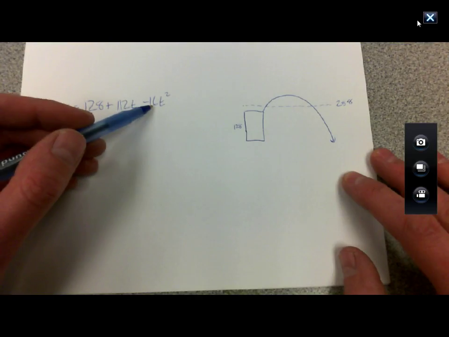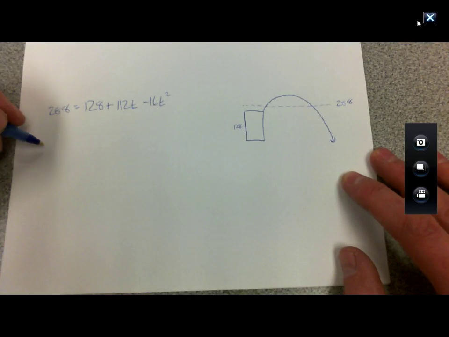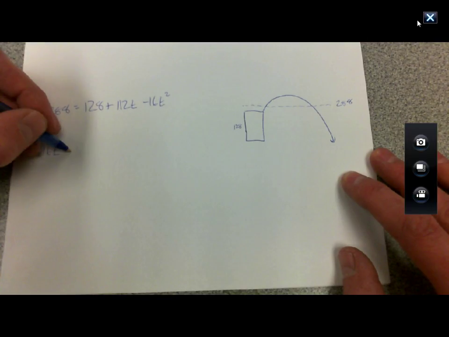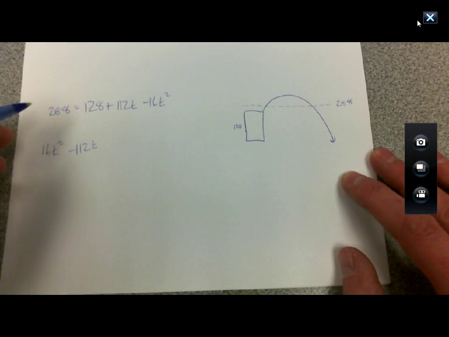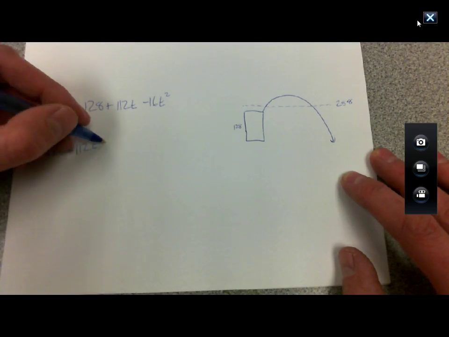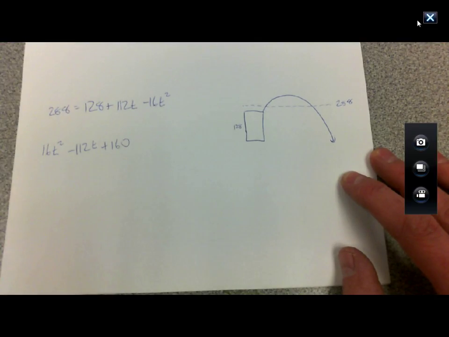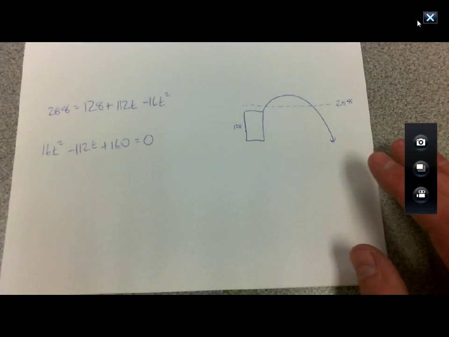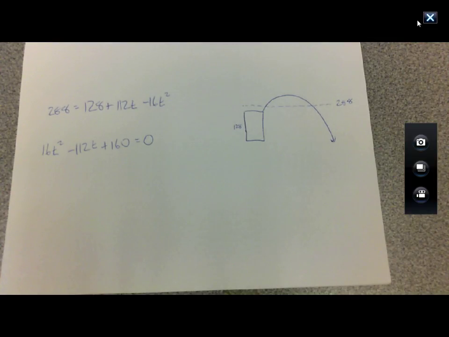So I'm going to add 16t squared to both sides of the equal sign. I'm going to subtract 112t from both sides of the equal sign. And I'm going to subtract 128 from both sides of the equal sign. And because I've done this twice now, I know that that's 160. Otherwise, I'd probably use a calculator. Equals 0.